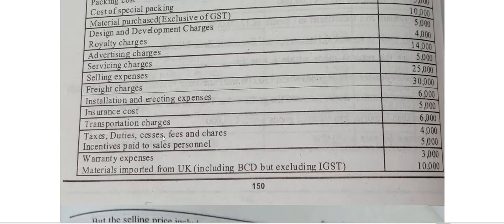Taxes, duties, cesses, transportation charges, I missed this. Take this 6,000 into account. You have to add that. Taxes, duties, cesses, fees and charges. It should be charges. Yes, and then incentives paid to personnel. All of this should be taken.